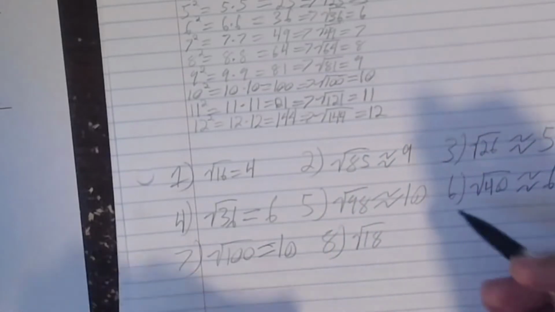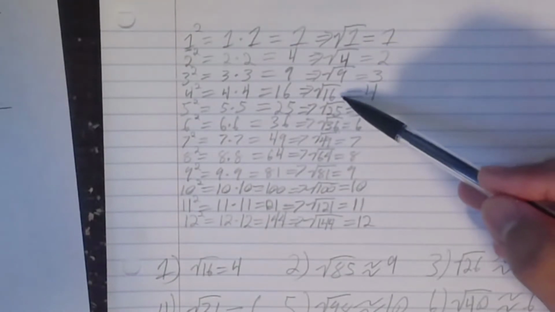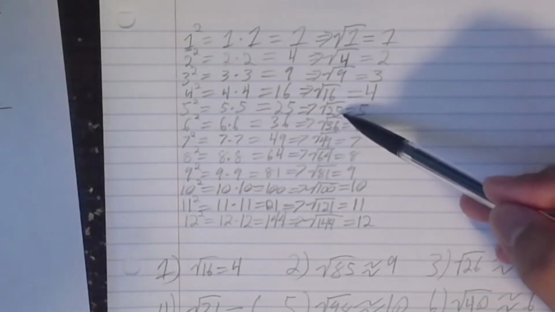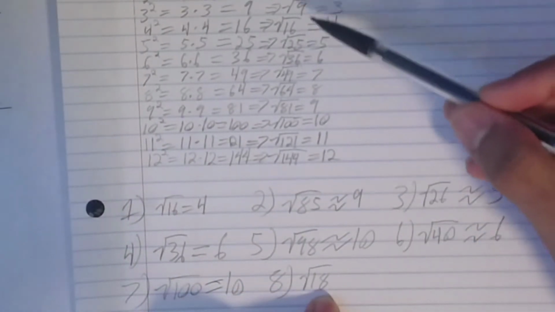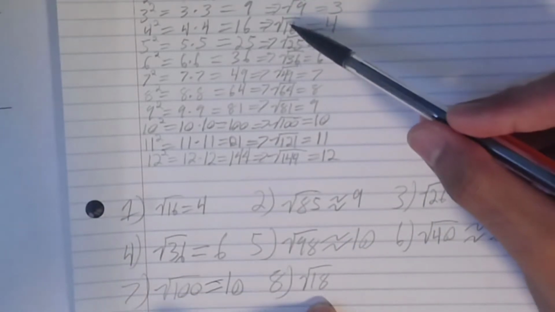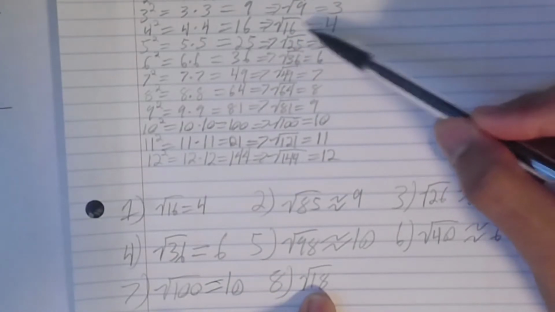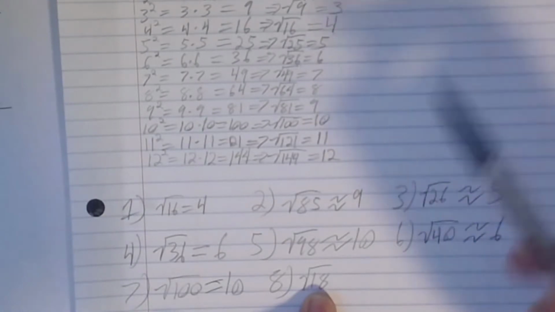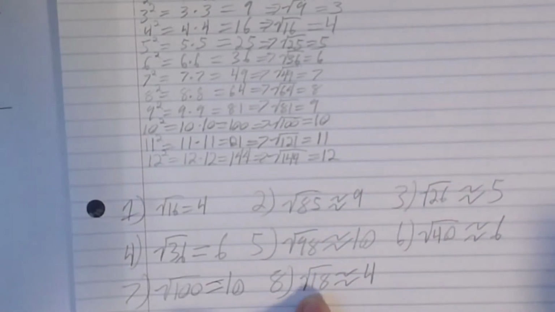Now let's do number 8, 18. We need to find the square root of 18. It's in between 16 and 25. We don't have an exact answer, so we have to approximate which it is closer to. The square root of 18, is it closer to the square root of 16 or the square root of 25? Well, 18 is closer to 16 than it is to 25, so we choose this. So it's closer to 4. We can approximate it to be almost 4, or closer to 4 than it is to 5.